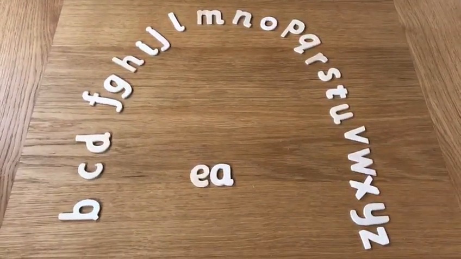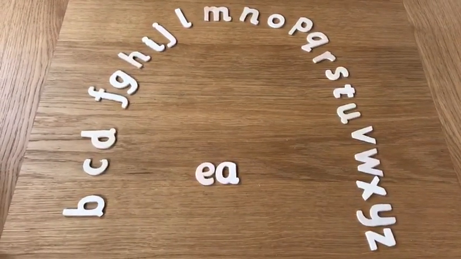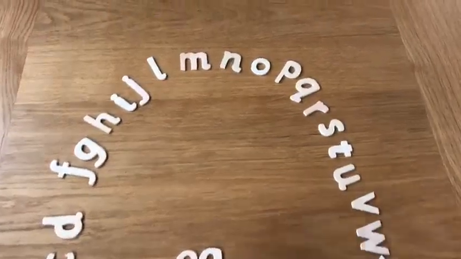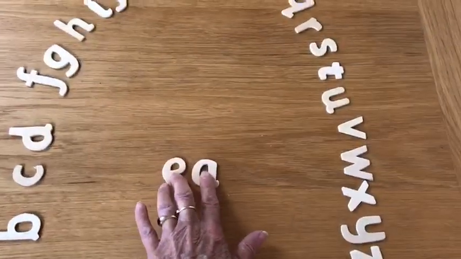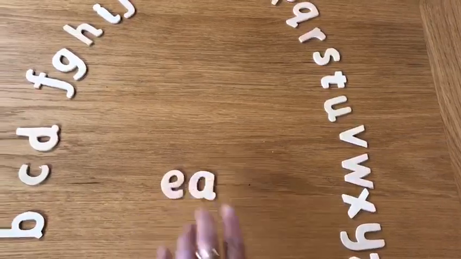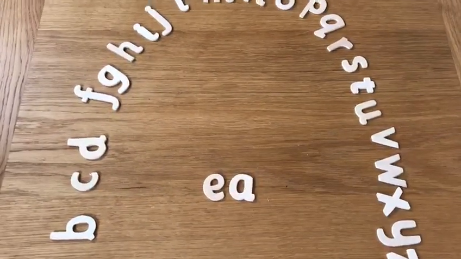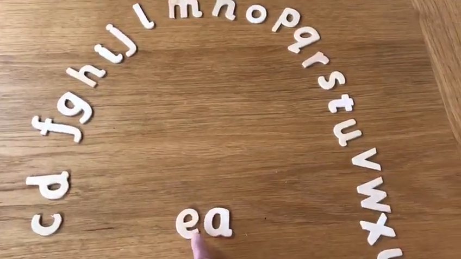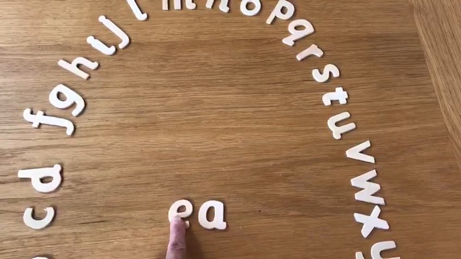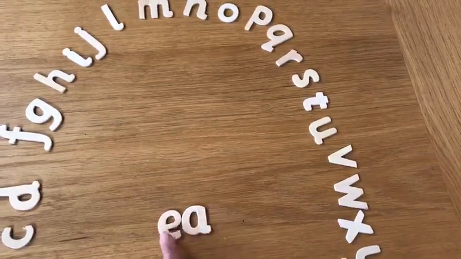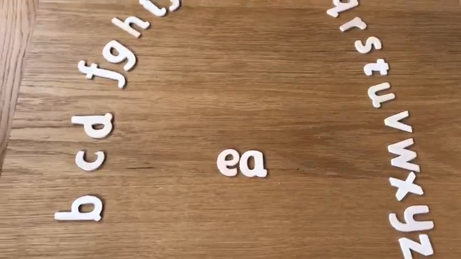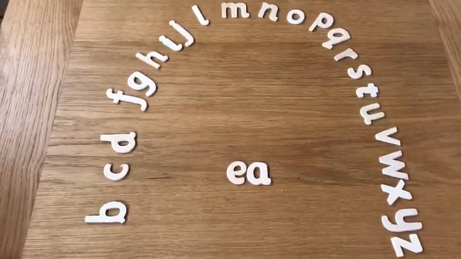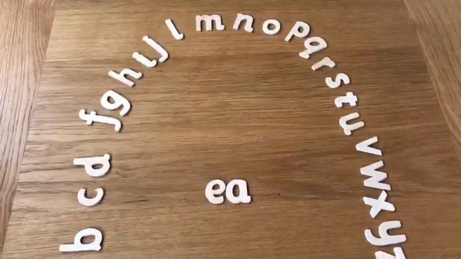You might know a little rhyme. When two vowels go walking, the first one does the talking. And that helps you remember that this is an E sound. So those two letters together, they make E. Okay, so let's do some word building.